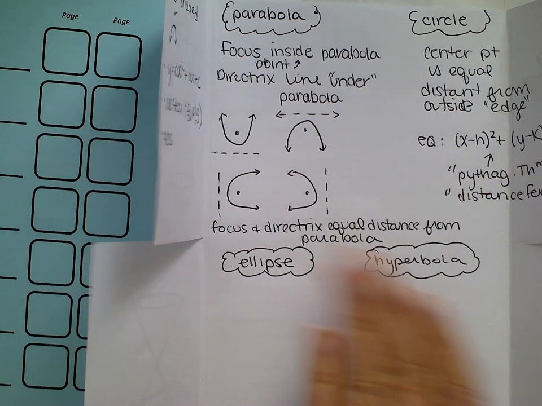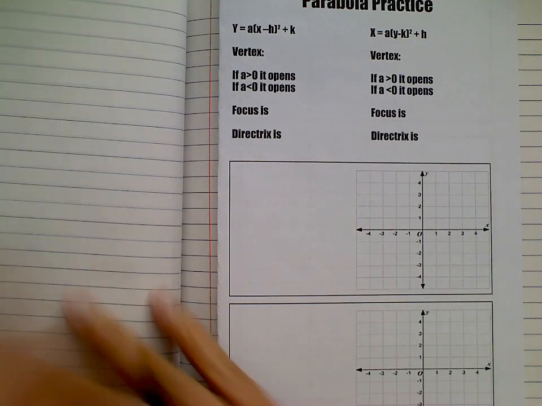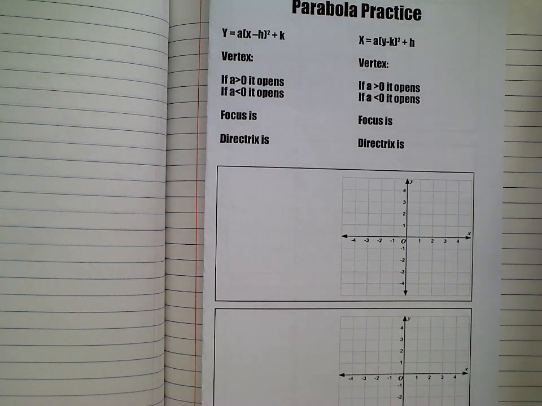So I'm going to pause on the circle thing. We'll come back to that, and I'm going to fill out some notes about our parabola. Okay, so at the top, we have our 2 equations.